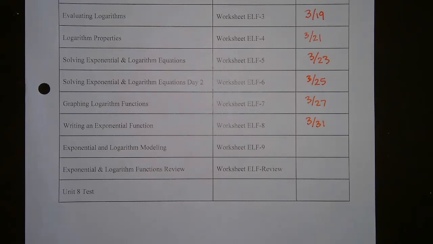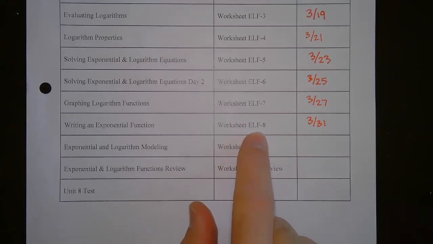Just in the future, it's not going to affect your grade now, but it is going to affect how you do in the future, because there's a lot of higher level math and science classes that use logarithms and exponentials. Especially those of you who are taking AP chemistry right now, you could have used this lesson probably 3 or 4 months ago. So you're going to use these in higher science classes. All right, so let's do assignment worksheet ELF 8.